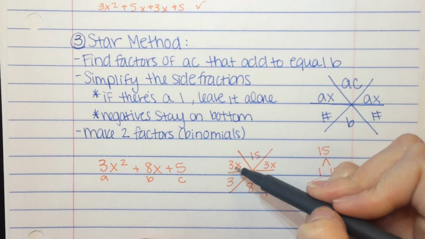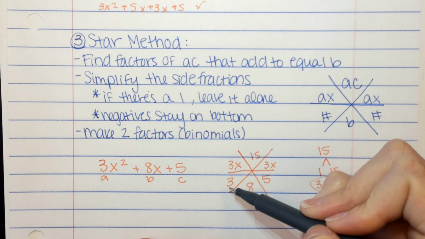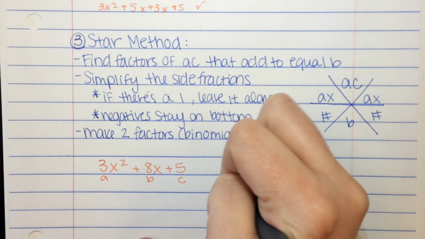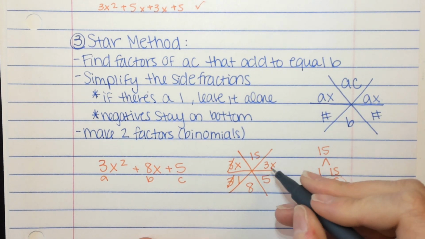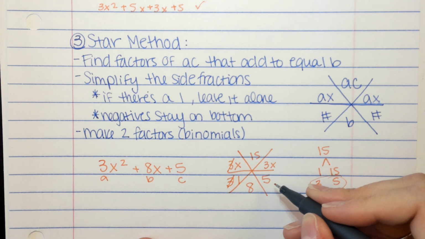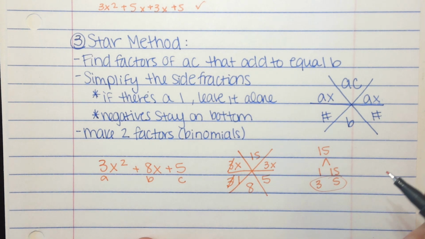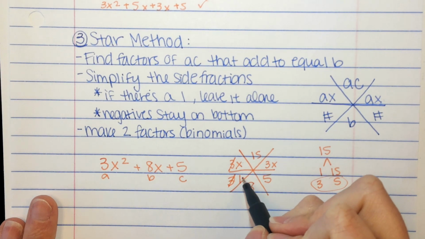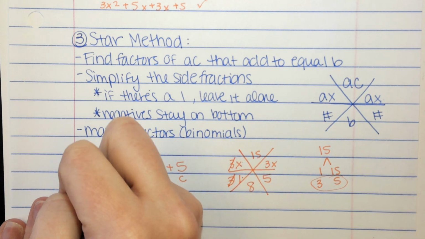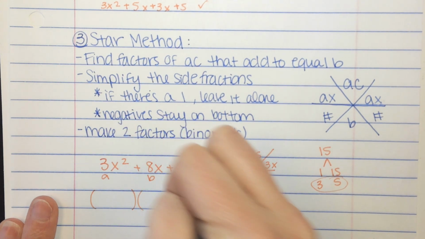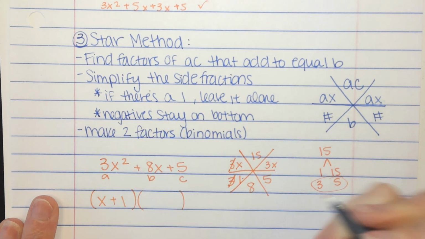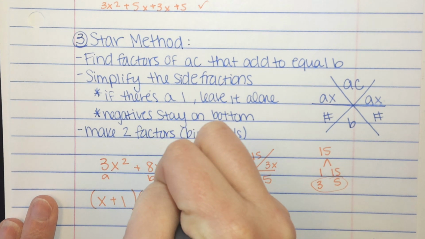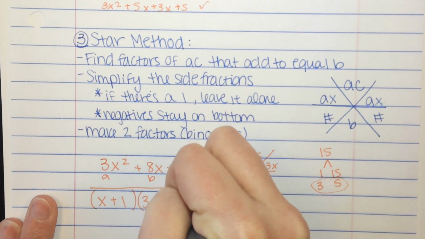So here I have 3x over 3. 3 over 3 simplifies to 1 over 1. 3 over 5 does not simplify. If you're unsure, you can type 3 over 5 in your calculator and see what happens. Okay. So we have x and positive 1, 3x and positive 5. I'm going to make my two factors or my two binomials. So x plus 1 and 3x plus 5. And that is my final answer.